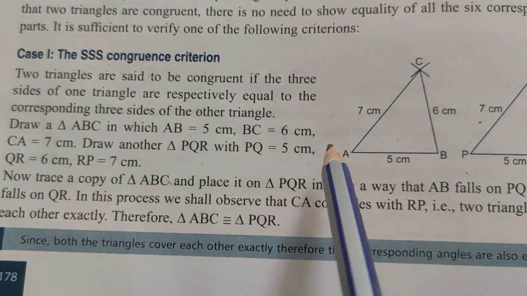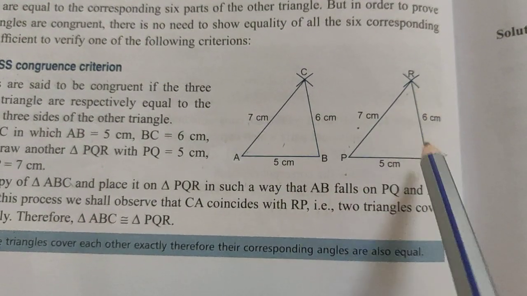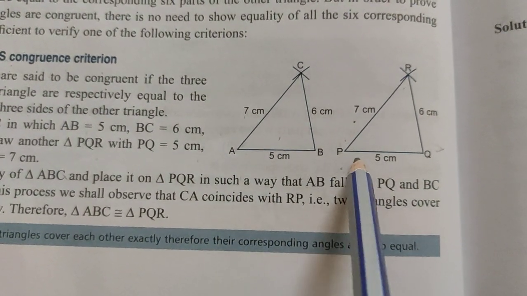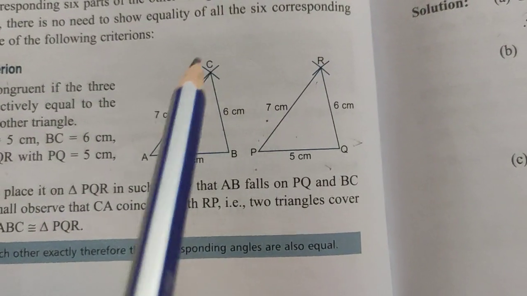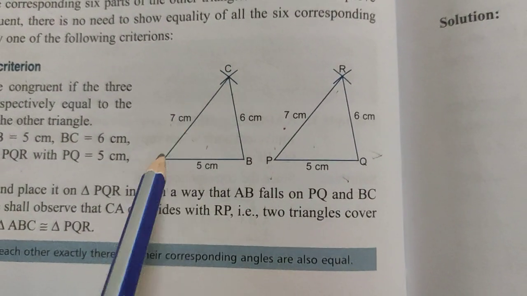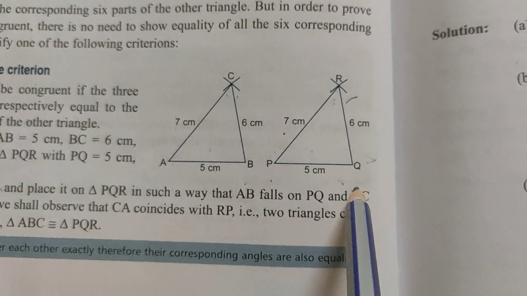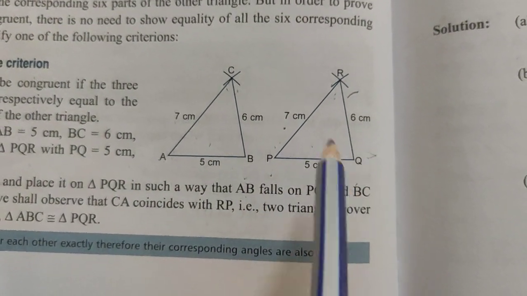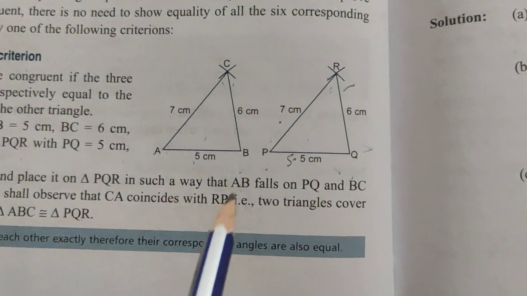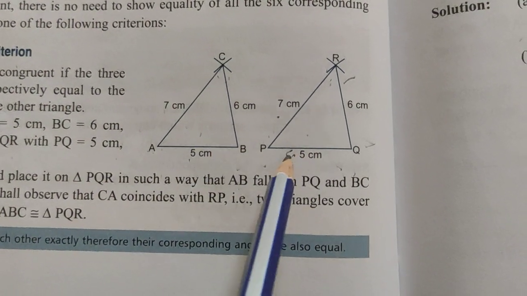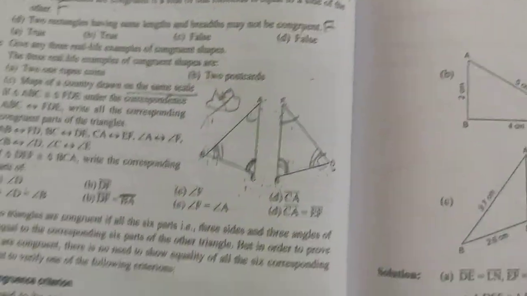Now if they are equal, as I told you before also, AC is 7, PR is 7, CB is 7, QR is 7, AB is 7 and PQ is 7. So these will be congruent triangles. But in case AC is equal to PR, CB is equal to PQ, but AB is not equal to PQ, suppose this is 5 centimeter and this is 5.5 centimeter, only a difference of 0.5 centimeter, then also they won't be congruent. So this is what they have explained in the examples which they have given here.